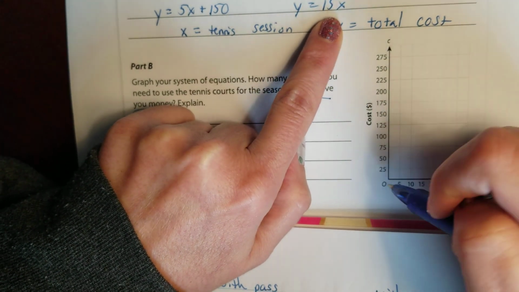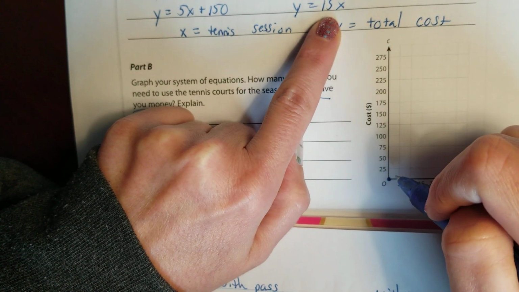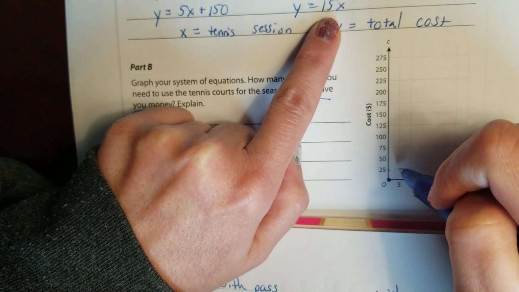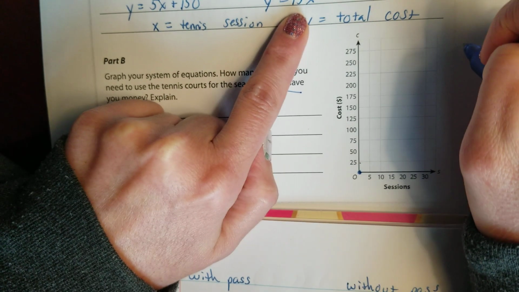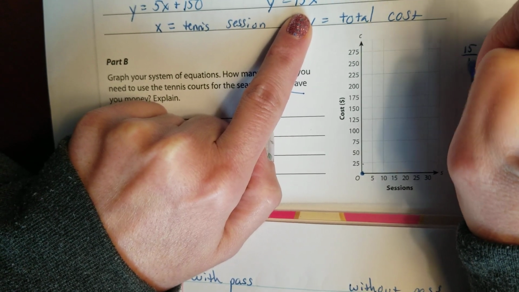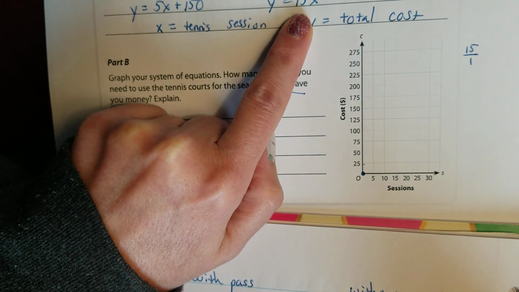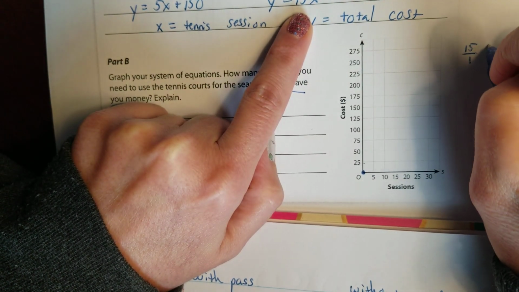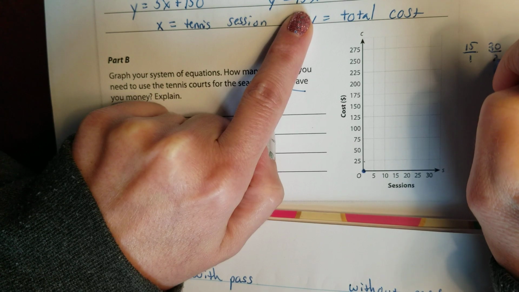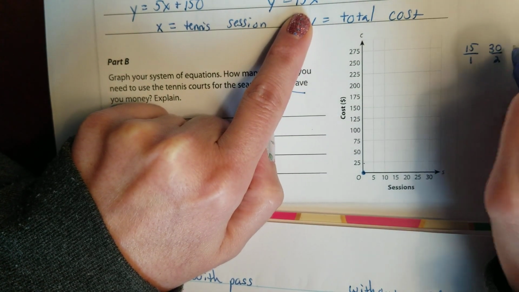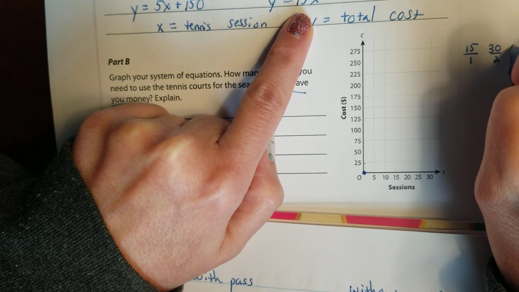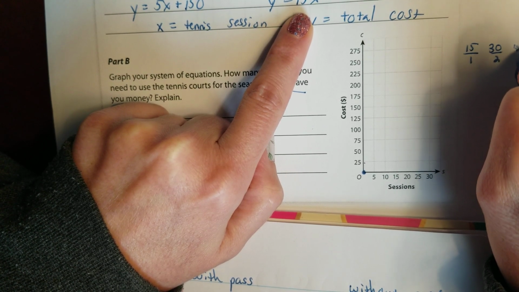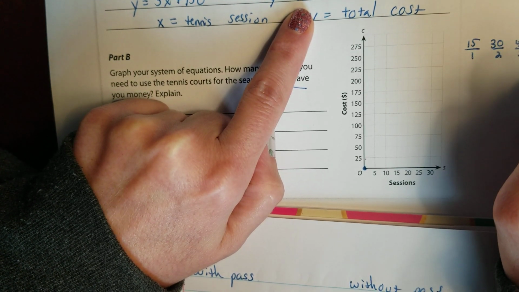So if I start here at 0, I need to go up 15. Well, I don't have 15 for my units. So let's think about my slope being 15 over 1. If I multiplied that by 2, that would give me 30 over 2. I still don't have 30. If I multiplied it by 3, 15 times 3 would give me 45 over 3.